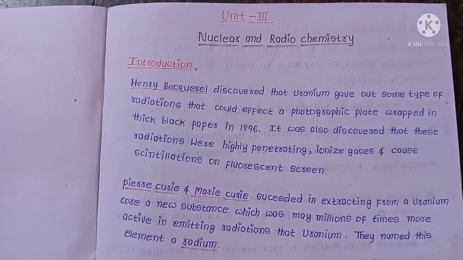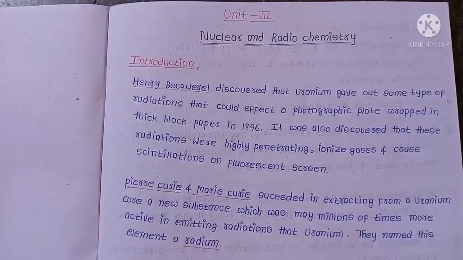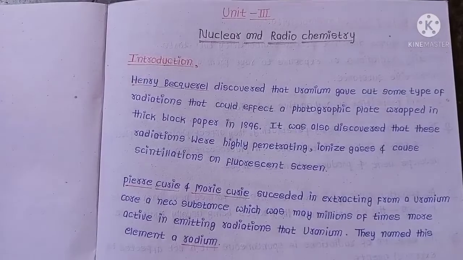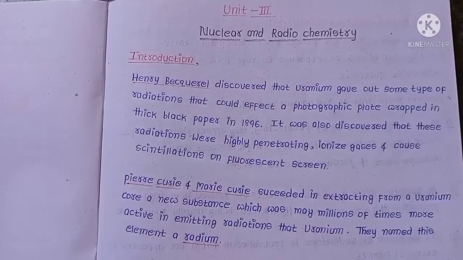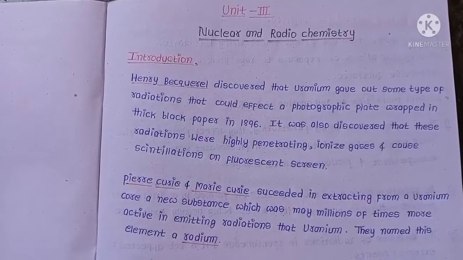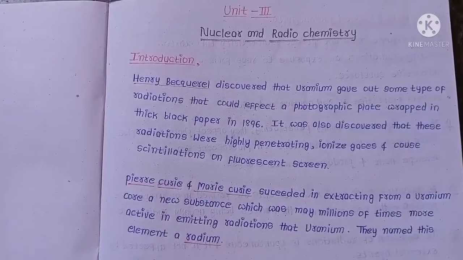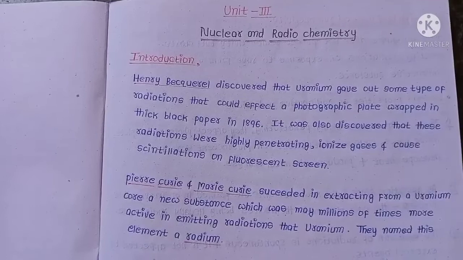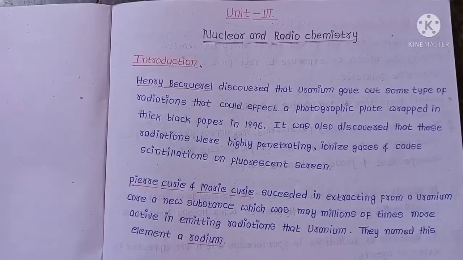When this radiation was incident on a photographic plate wrapped inside thick black paper, he found that these radiations were making changes on the photographic plate, that they are highly penetrating, ionize gases and cause scintillation on a fluorescent screen. Scintillation means it produces some kind of spark on a fluorescent screen.